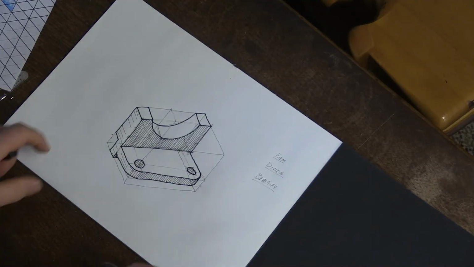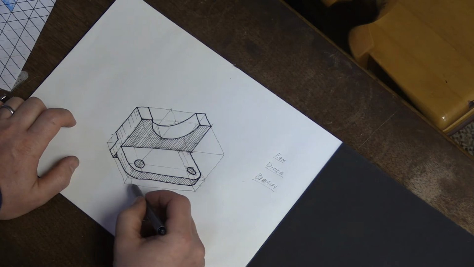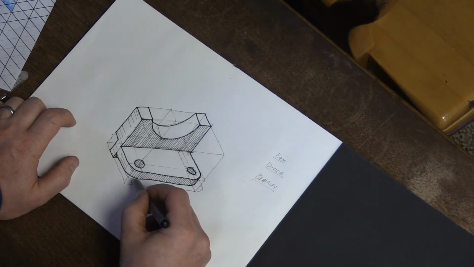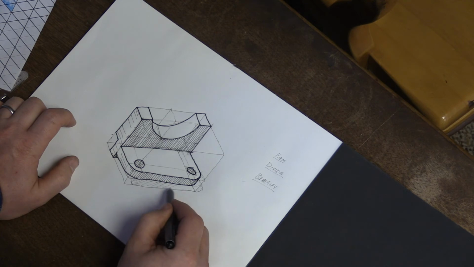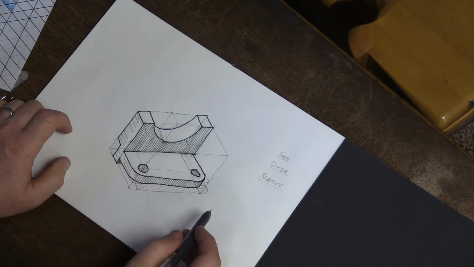Also, are there any shadows? You could add a shadow on the bottom. Sometimes if you add the shadow, is there a background that you could add? That's an easy way to get that as well. Add that in, just going straight across there.